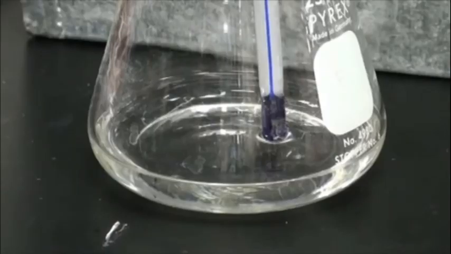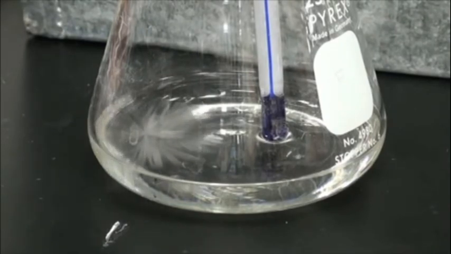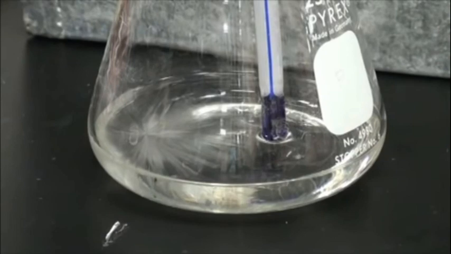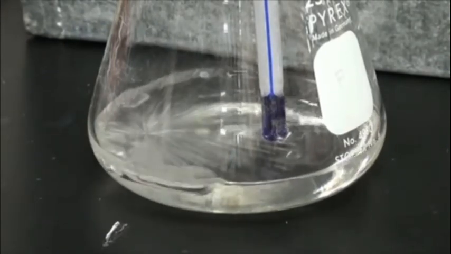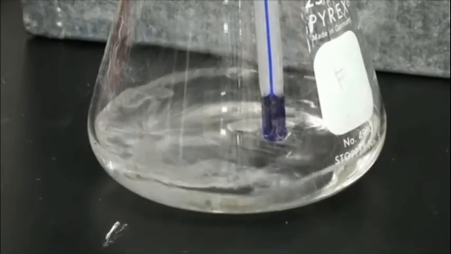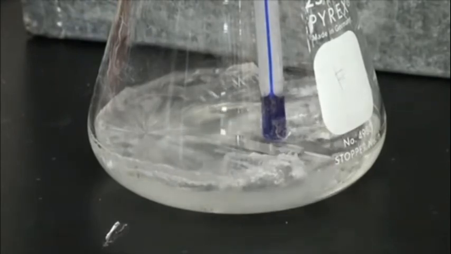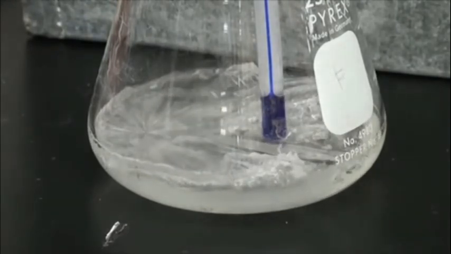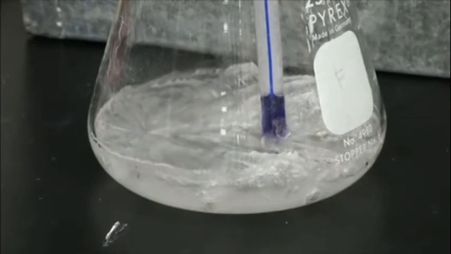We keep lowering the pressure and keep lowering the pressure, and then we get to the triple point. That's the liquid freezing. So there's liquid and solid together, and it's boiling. There's gas, liquid, and solid of the same substance all present together. And that's called the triple point. Isn't that weird? That was really weird.